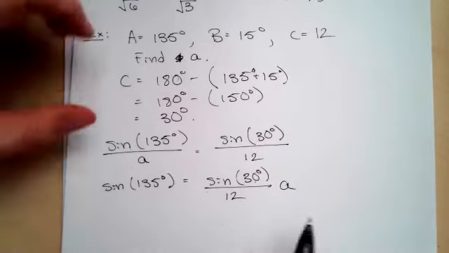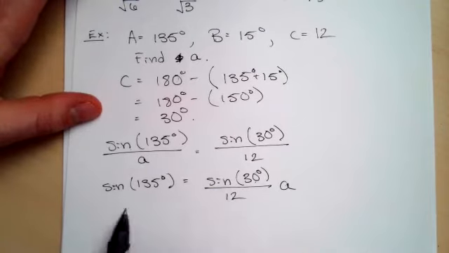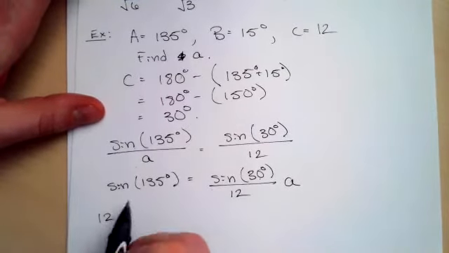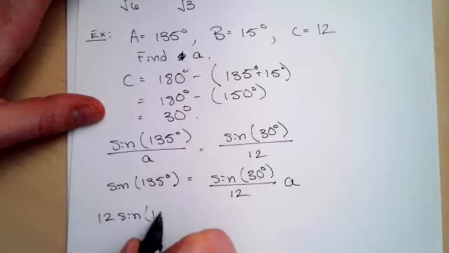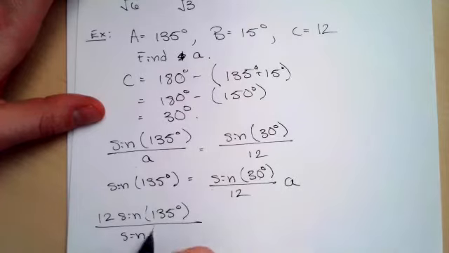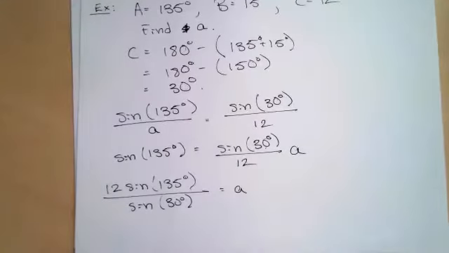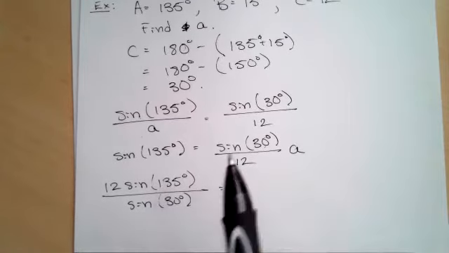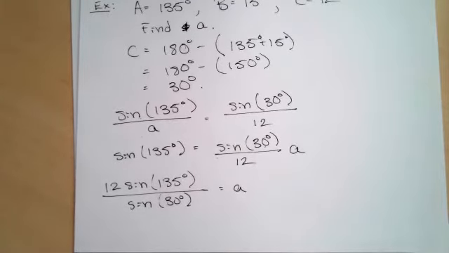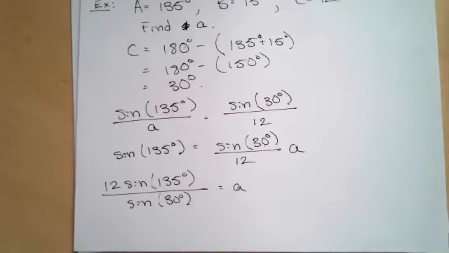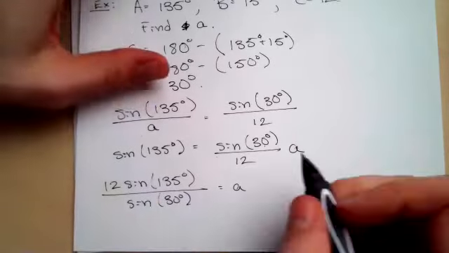So I just multiplied the A over, then we can multiply by 12, divide by sine of 30. And that would be a good answer. If I can't compute the angles, we would leave it like that, if it were some funky value, sine of 59 degrees or something like that. But since we can compute those values, we can go ahead and compute it out. Let's see what we got.